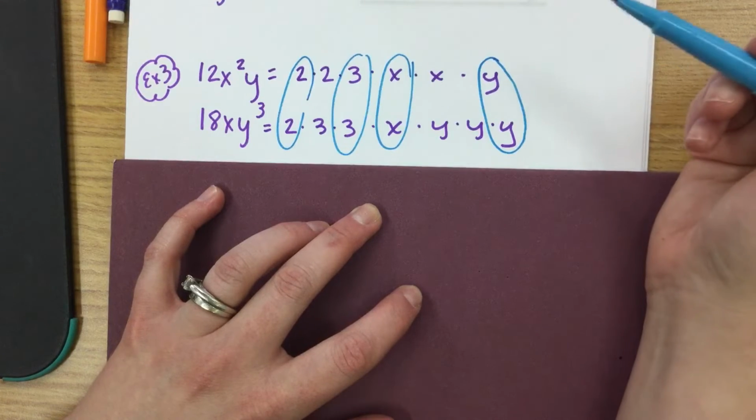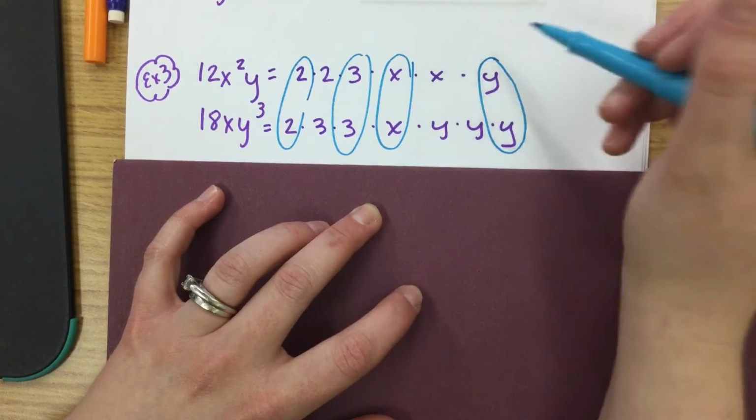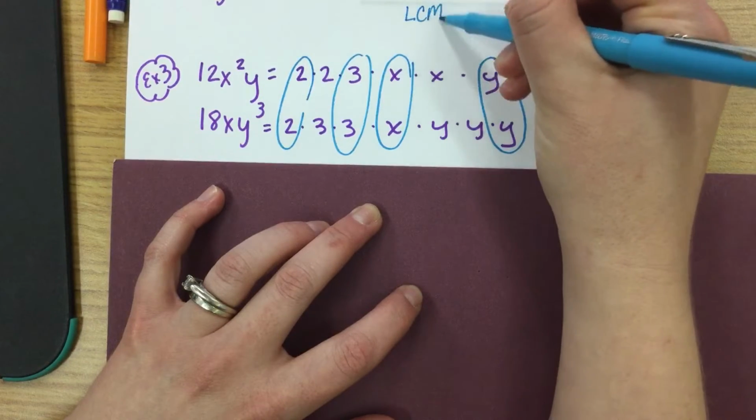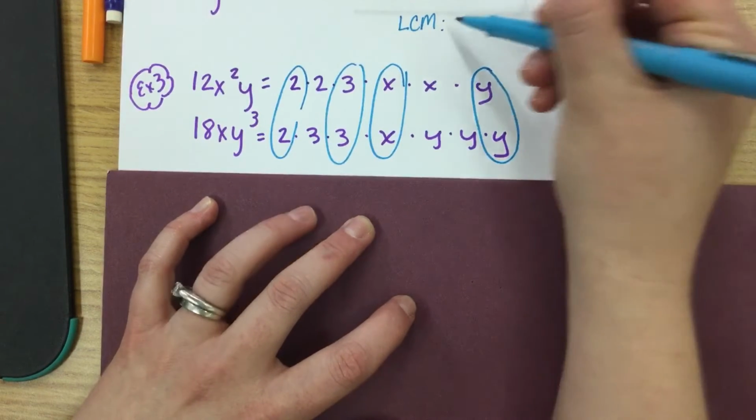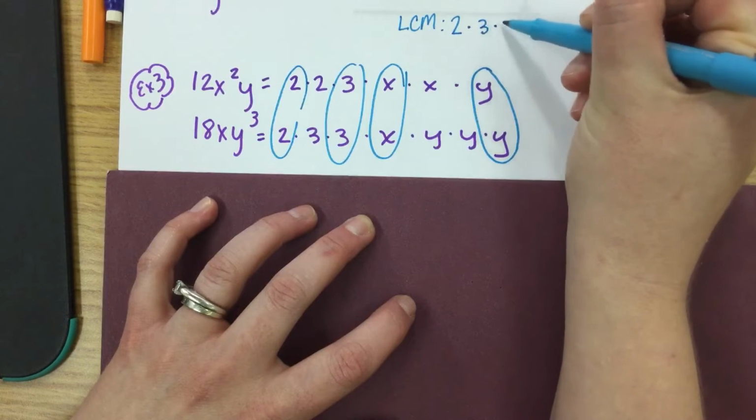So those are all the factors that they have in common. So when I go to write my least common multiple for these, I'm going to write each of those shared factors one time.